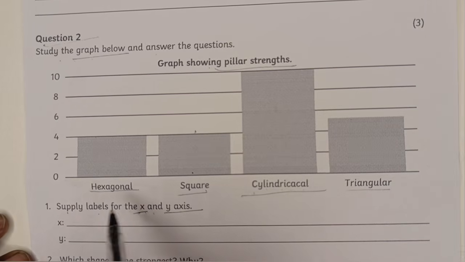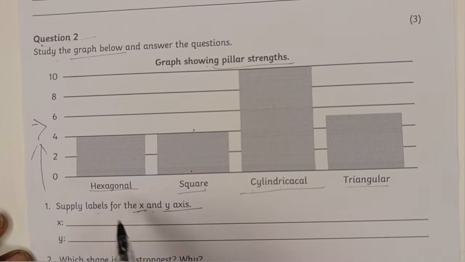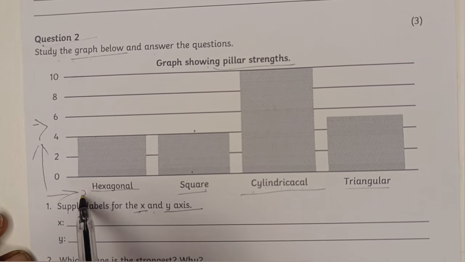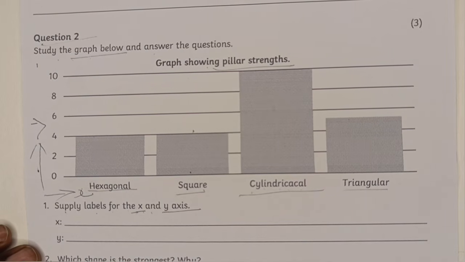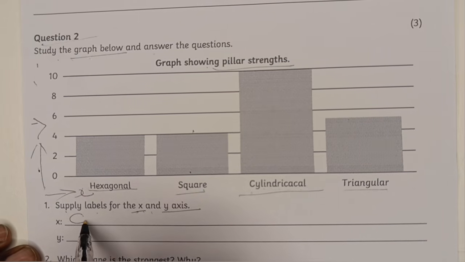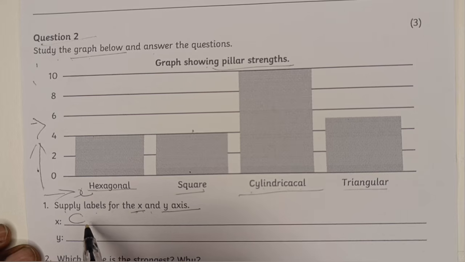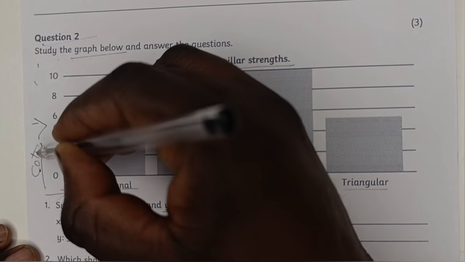So it means here we should label this side, which is the y axis, and we label this side, which is the x axis. The y axis is column shape. So if we were labeling, we were supposed to write column shape.